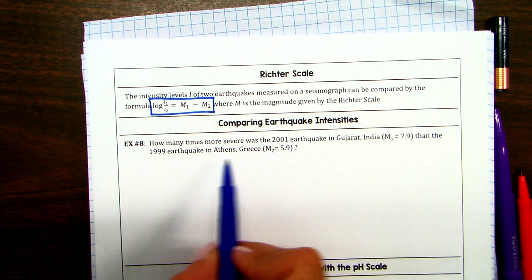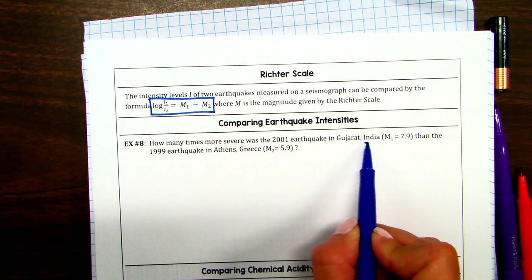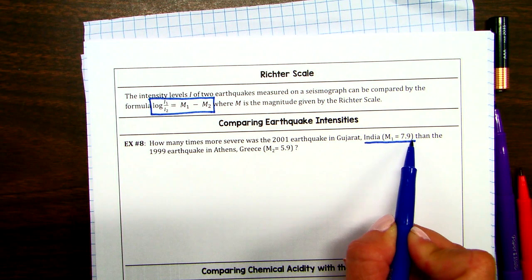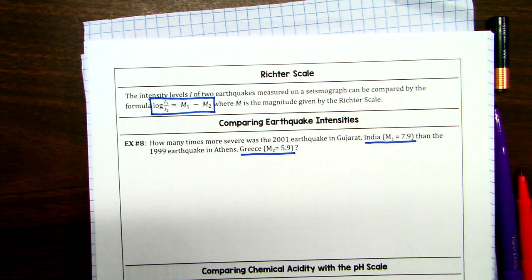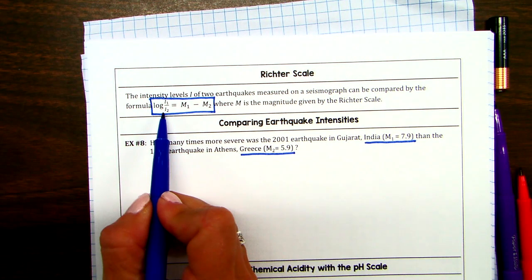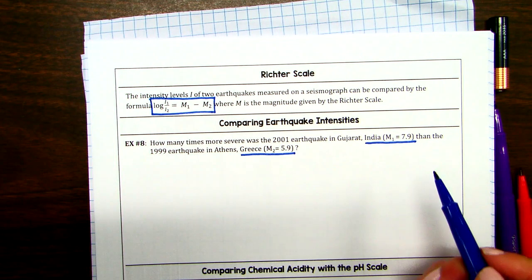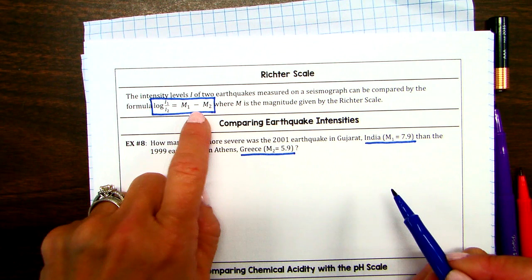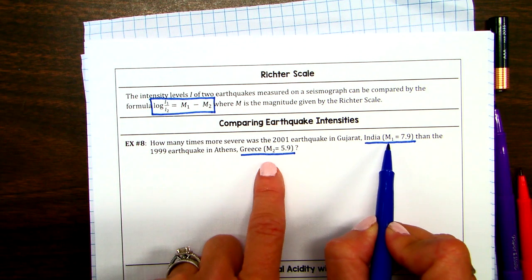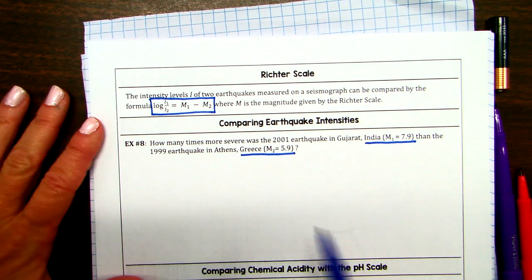So look, how many times more severe or intense was this earthquake in India that was measured as a 7.9 than the earthquake in Greece that was measured at a 5.9, okay? So we're going to use that formula, and what we're doing is plugging in M1 and M2. And you really always do the bigger number minus the smaller number. So we should get a positive answer on that side. So it might not say M sub 1 and M sub 2. We just want a positive number. Difference in the intensity should be a positive number.